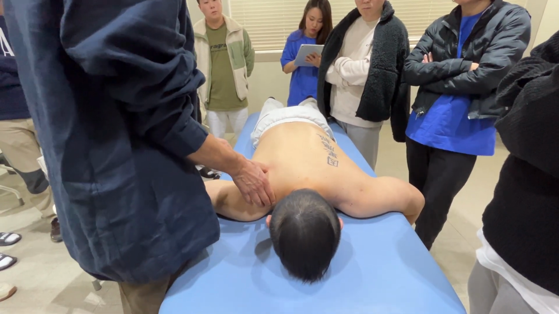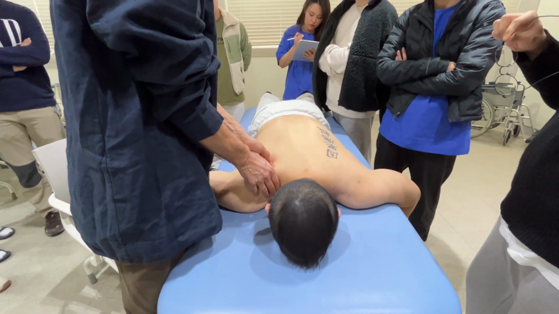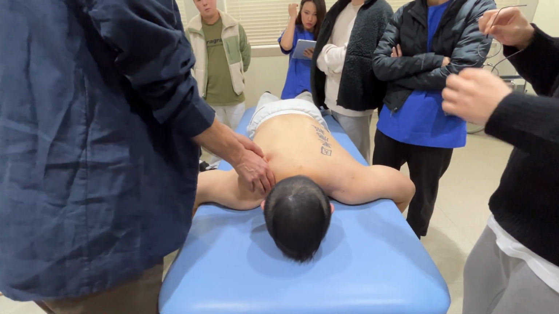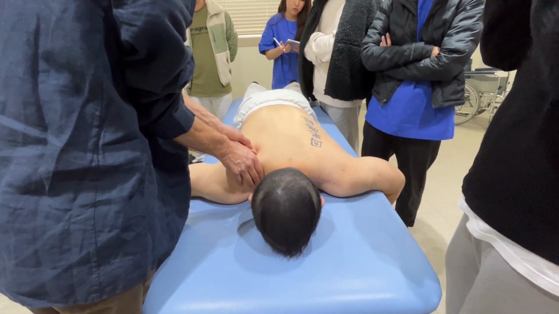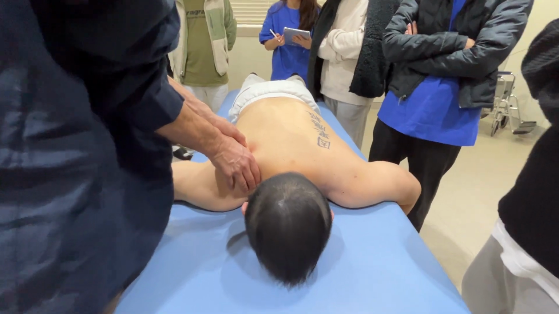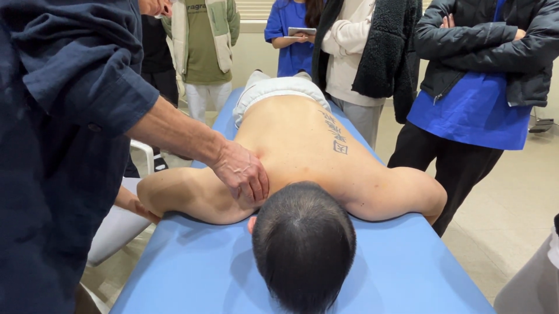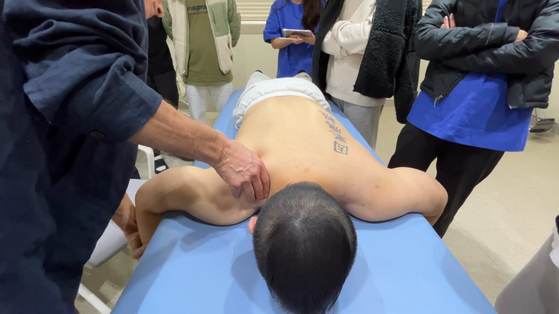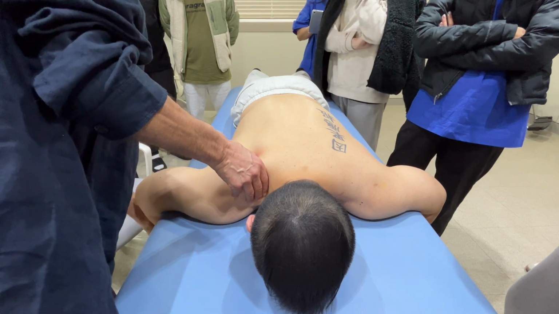Okay, I show it again. I'm on the point, and then I can move in fiber direction. This is technique 2A. Or I can rest here, and I can move the muscle, and the muscle moves under my finger, and this is also a movement, so this is 2B.